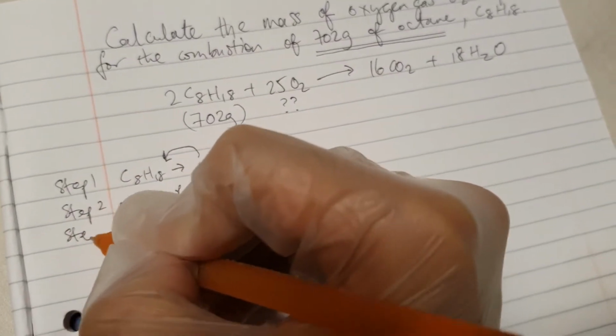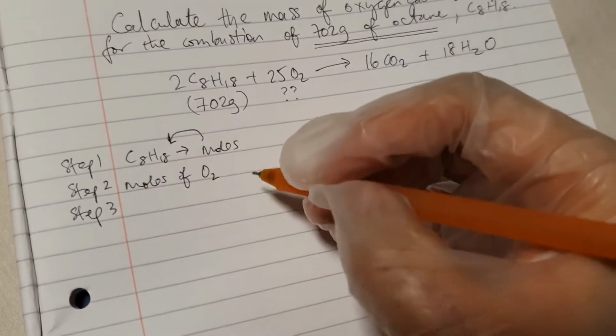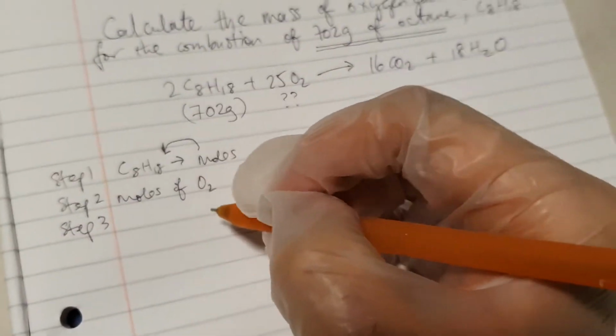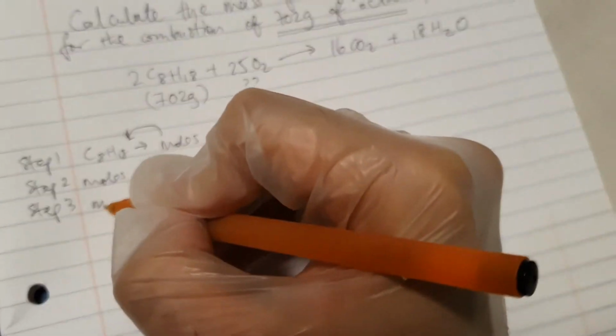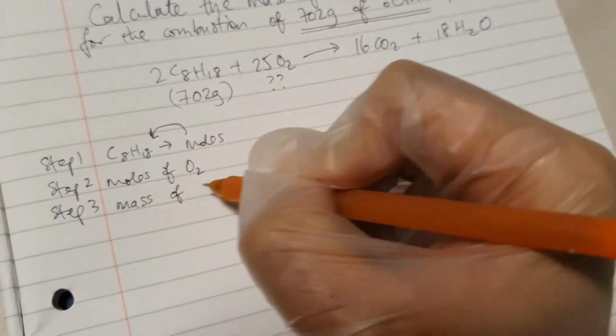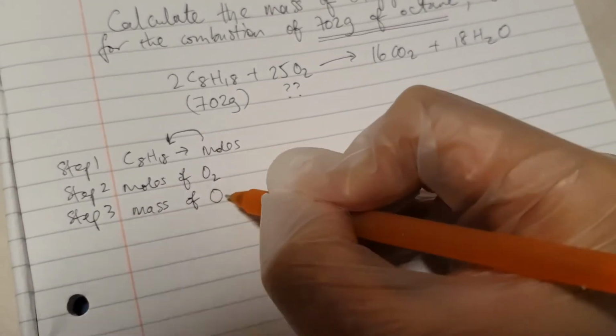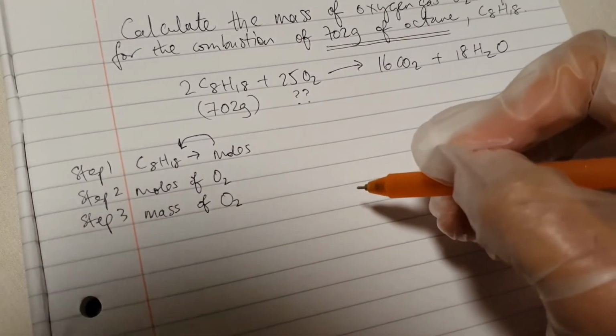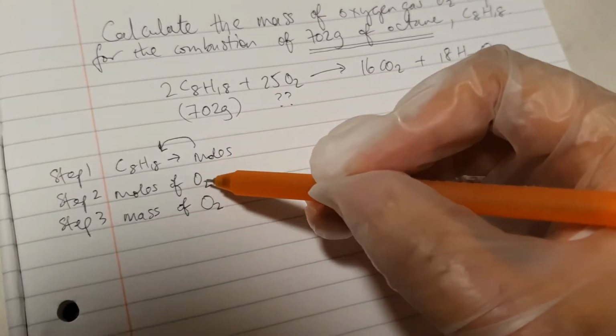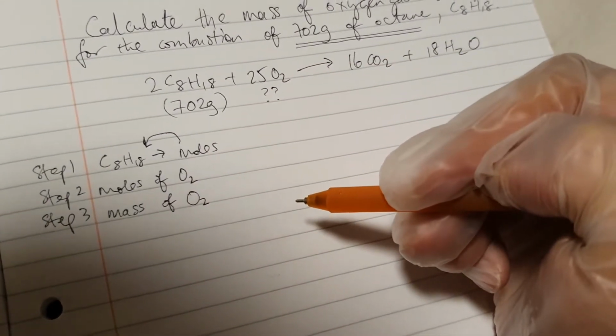Step 3, we can use this to work out the mass of O2. So from the moles, we can work out the mass.